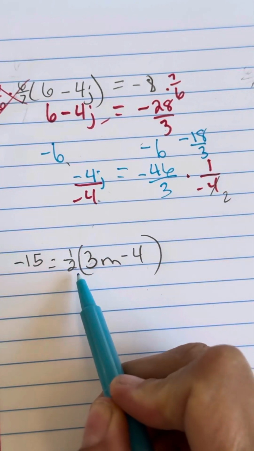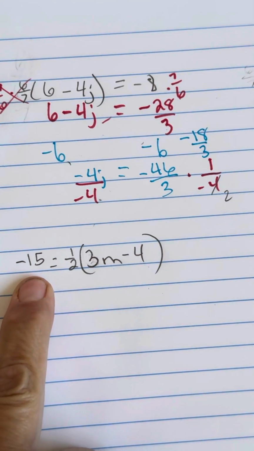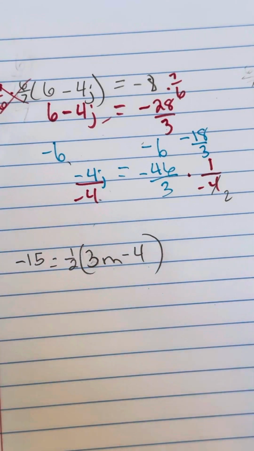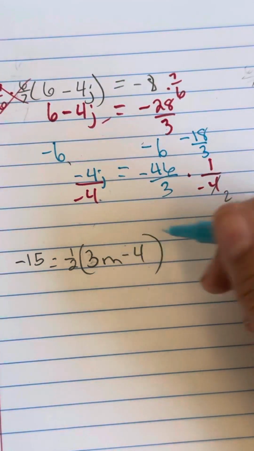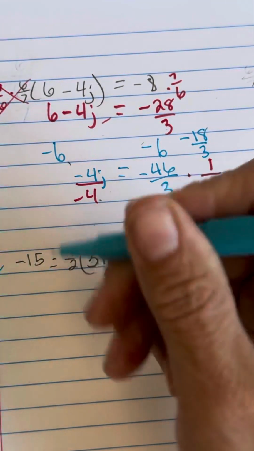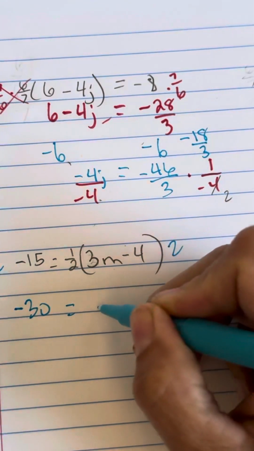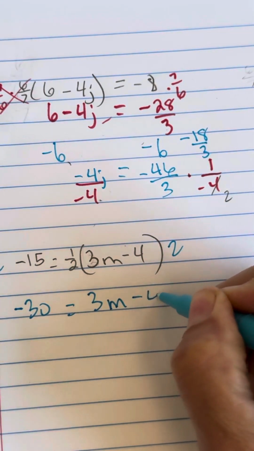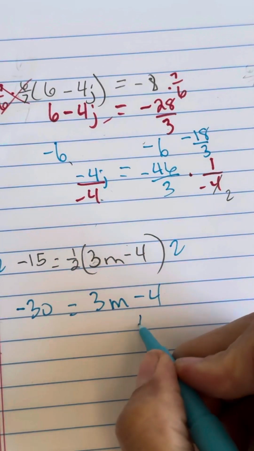Okay, 1/2. Again, 1/2 can't go into either one of these, but you can distribute. And so 1/2 doesn't go into the 15 either. But if we multiply times the reciprocal of 1/2, reciprocal means that you flip, you're going to multiply times 2. So 2 times negative 15 is negative 30. And then 3m minus 4, because 1/2 of 2 is 1. It goes away. So then add 4.